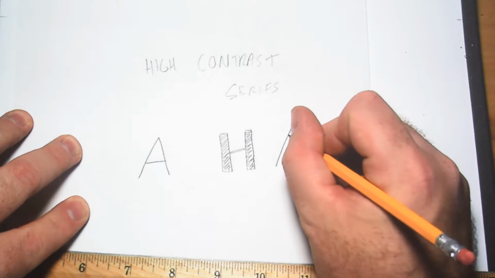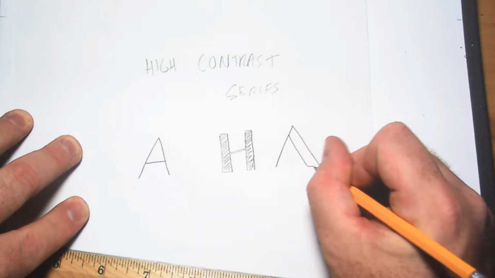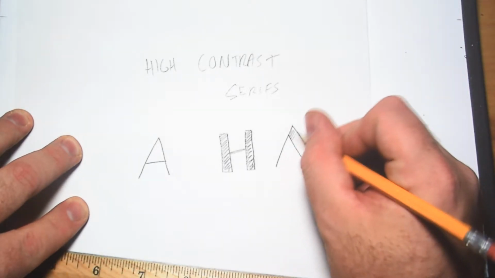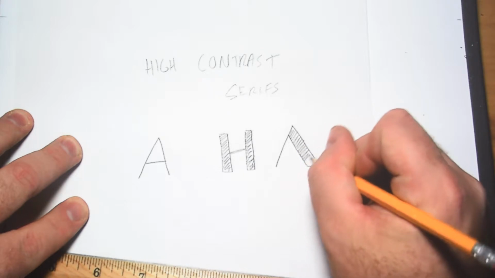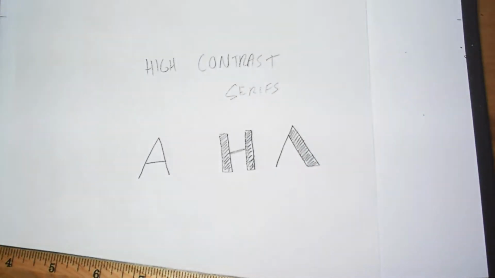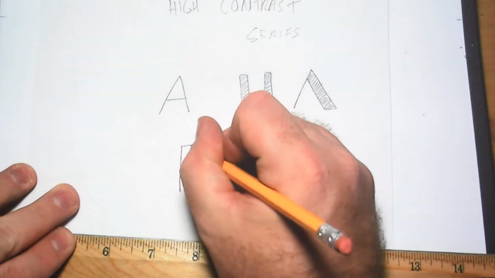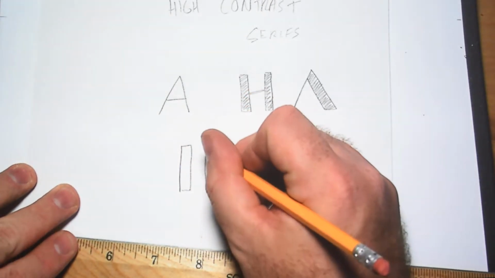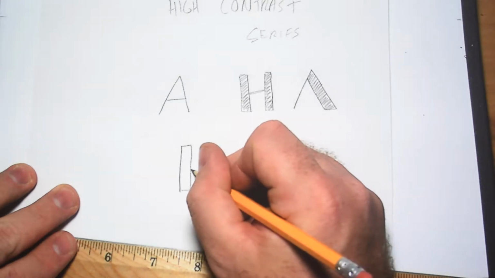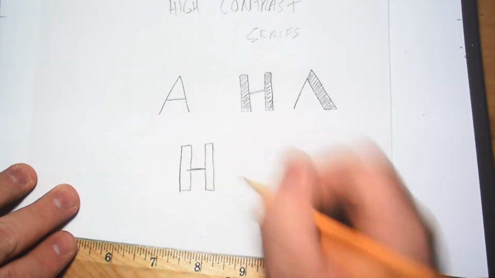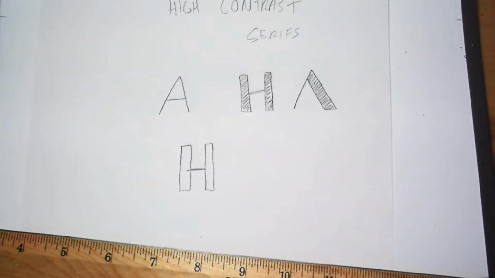So that means that I would have a thicker stroke in this part of the A. Okay? High contrast generally has thick strokes on verticals, like I see in my H, and thin strokes in horizontals, and crossbars, things like that.